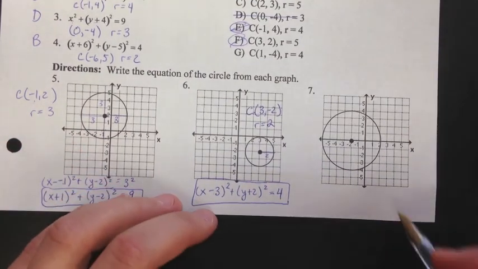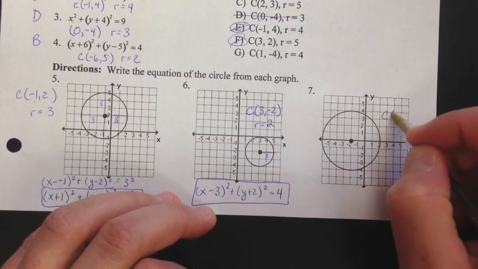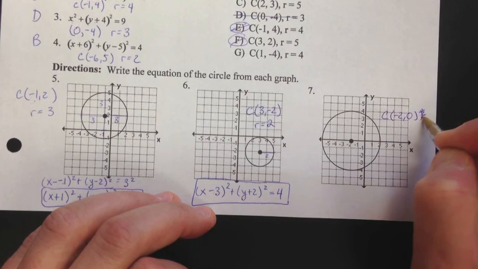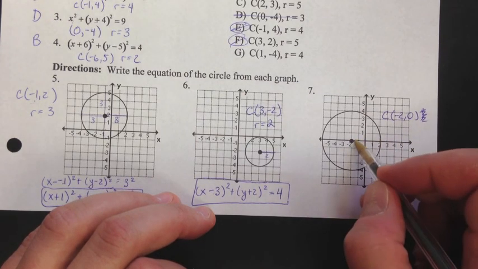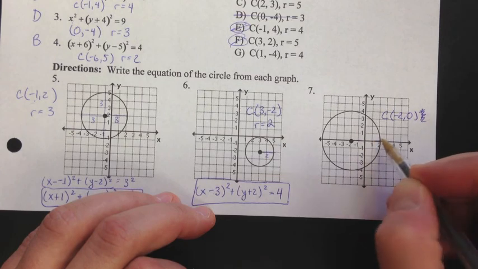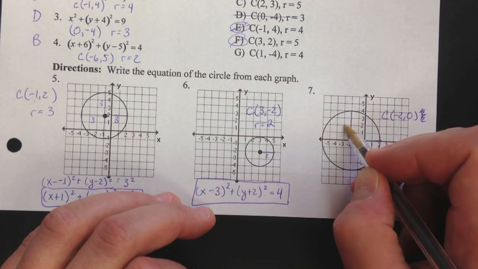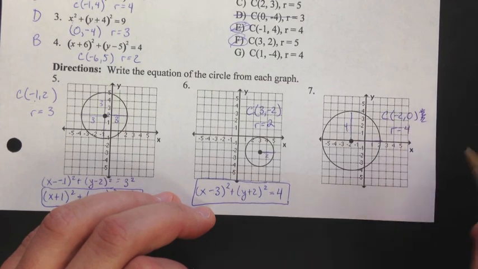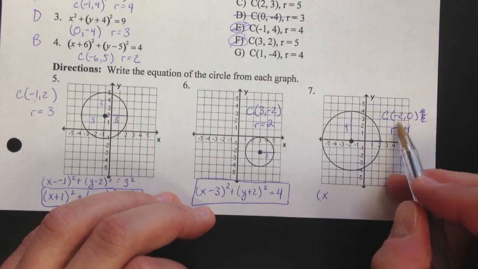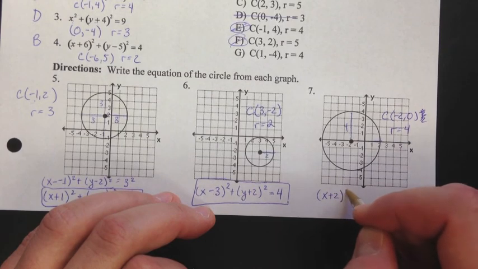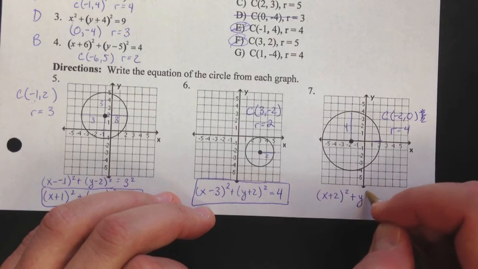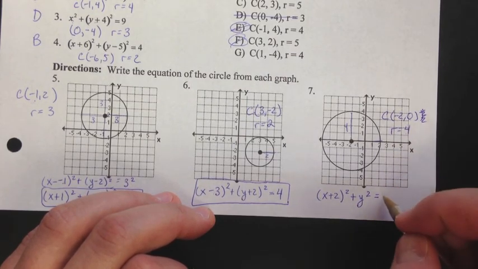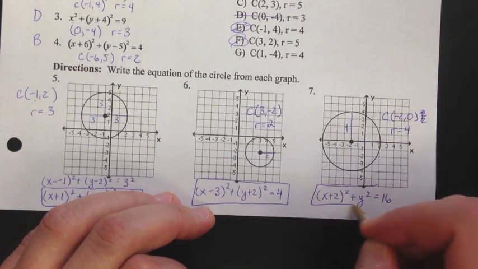Number 7, the center is negative 2 comma 0. Be careful with this one. That's negative 2, 0, not 0, negative 2. We go left 2, and then we do not go up or down. The radius, 1, 2, 3, 4. So it's all 4. R is 4. So we're going to do x. The coordinate is negative 2, so we're going to say plus 2 squared plus y minus 0, I'm just going to write it as y squared, equals 4 squared, which is 16. And that's it.